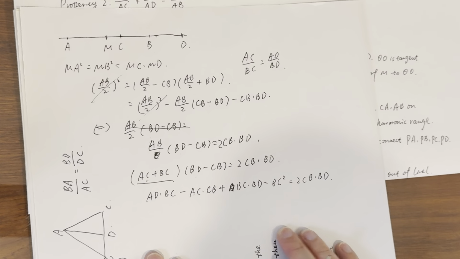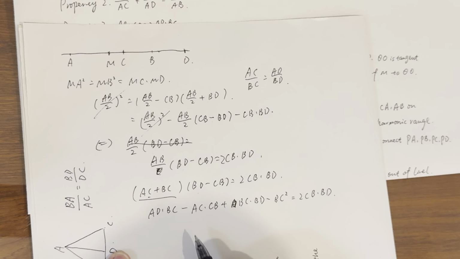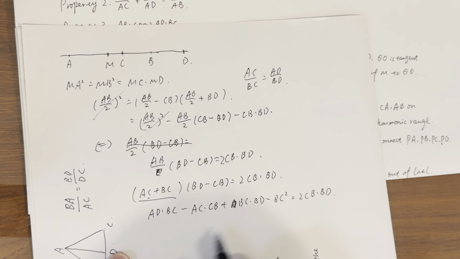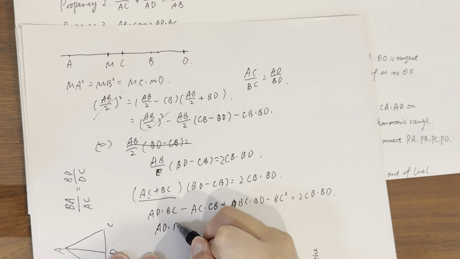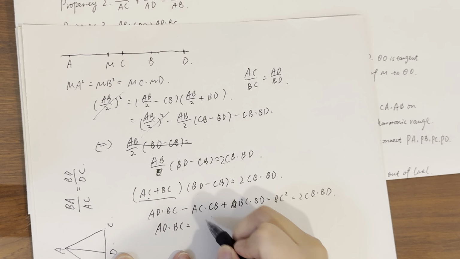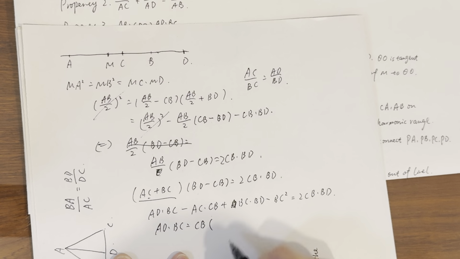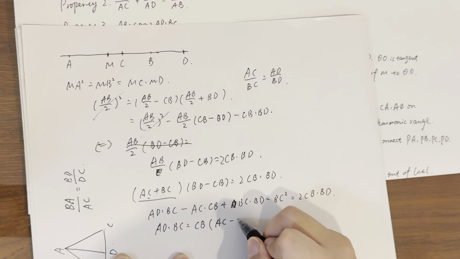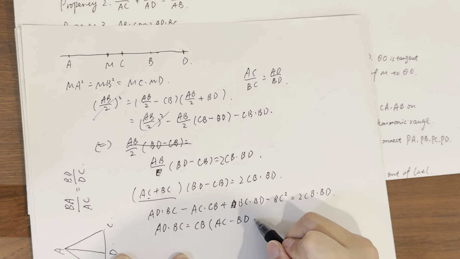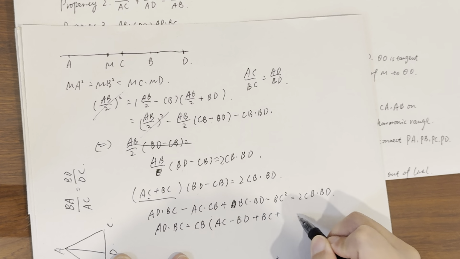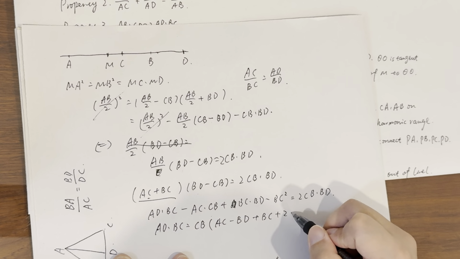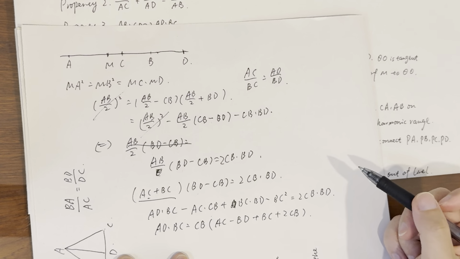So we can just keep AD BC here, move all the CB terms to the right side, which is AD times BC equals CB times AC minus BD plus BC plus 2CB, right?